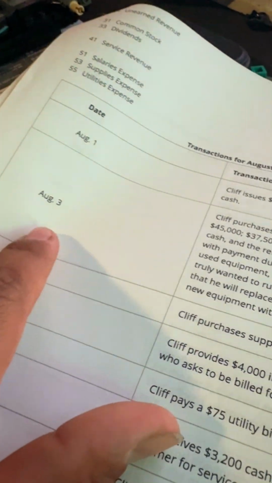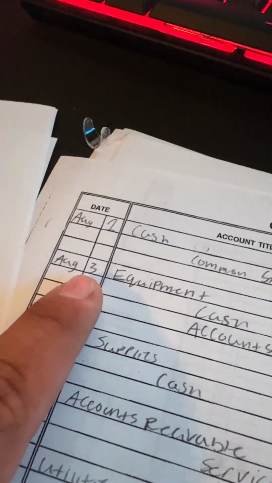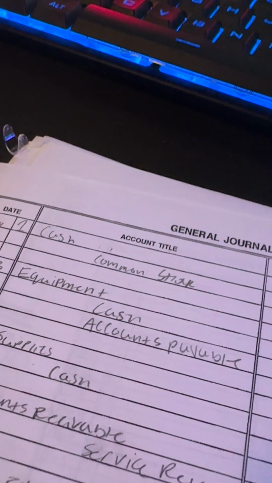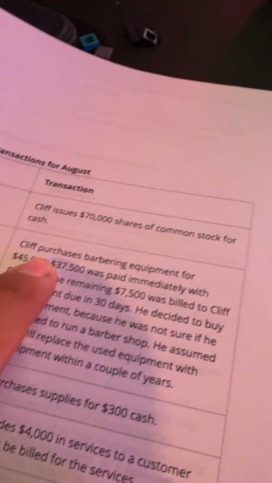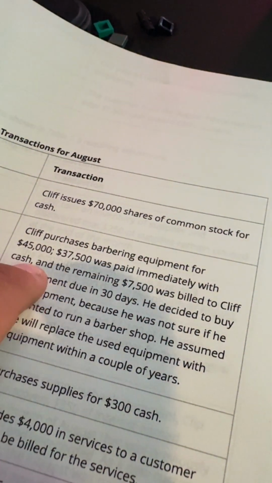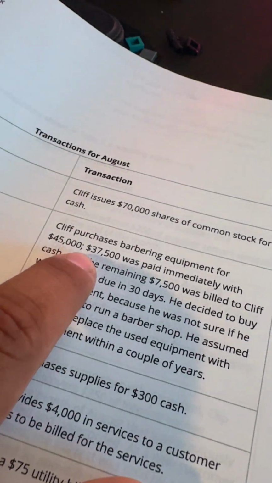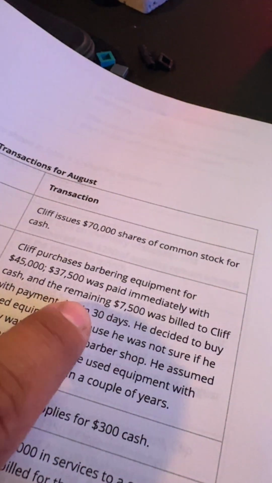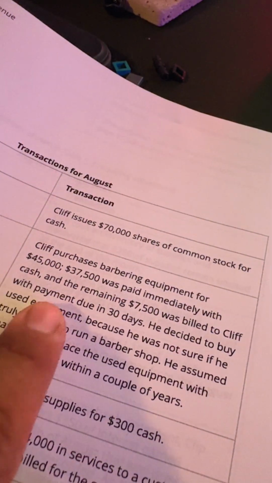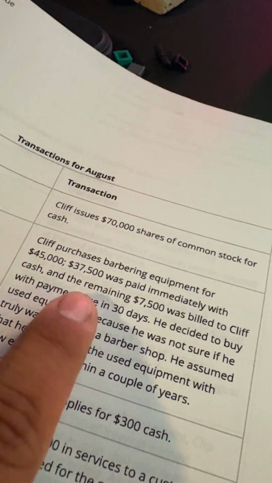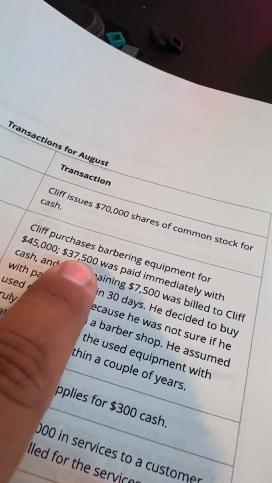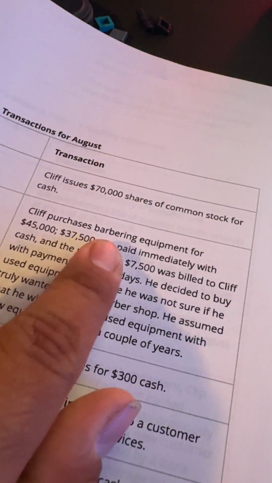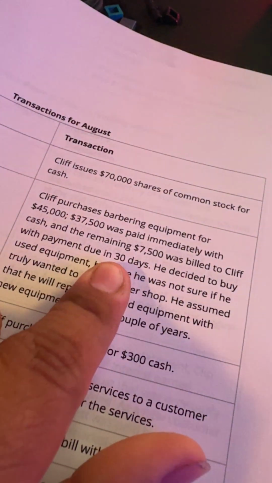So for the second one, it would be August 3rd. You go over here, you put August 3rd in your general journal. You skip a line so that way it won't be so complicated for you. It says Cliff purchases barbering equipment for 45,000. 37,500 was paid immediately with cash, and the remaining 7,500 was billed to Cliff with payment due in 30 days. So Cliff paid 37,500 in cash immediately. He owed 45,000, but now he owes 7,500 that he has to pay in 30 days.